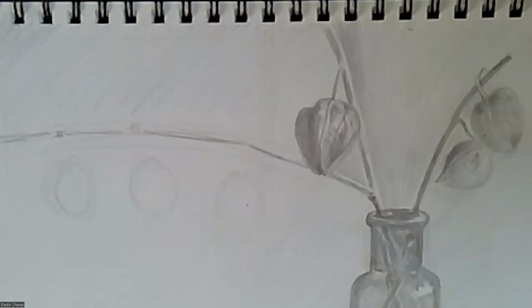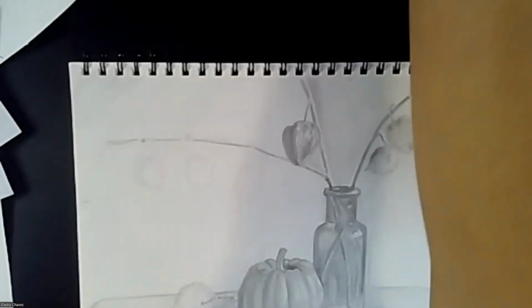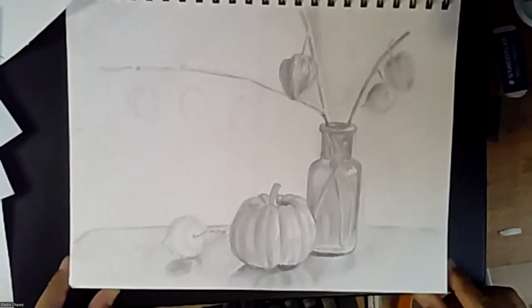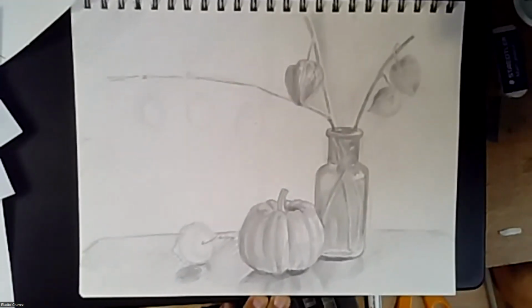Okay. Can you bring it up so I can see the pumpkin, please? Oh, yes. Let me zoom out. Hold on just a second. Oh, how am I doing this? Wow. There we go. Looks awesome. Yeah, does look really good.